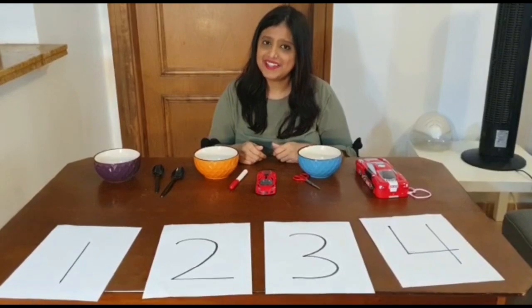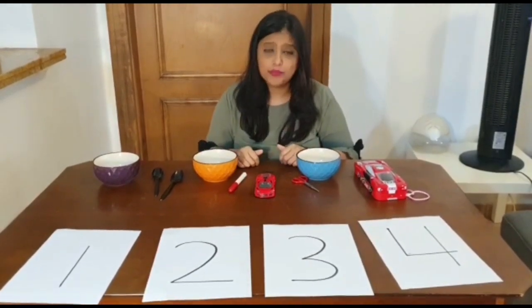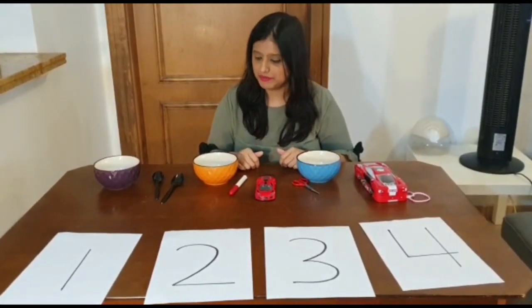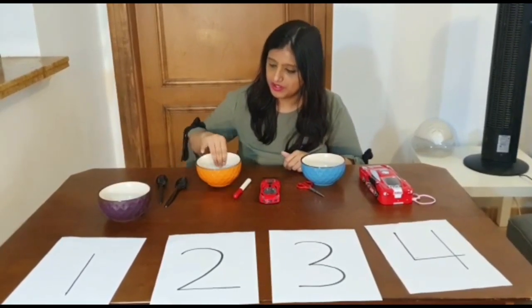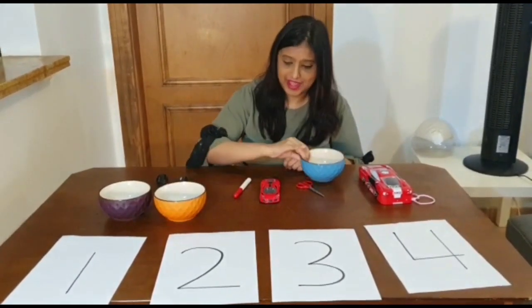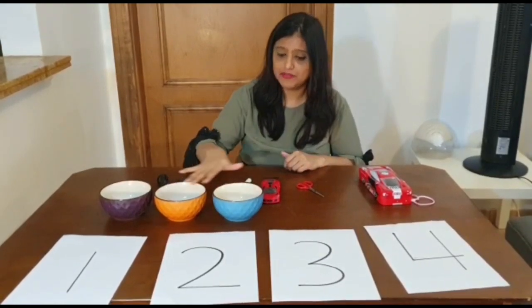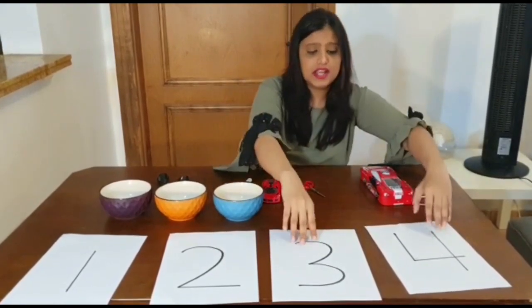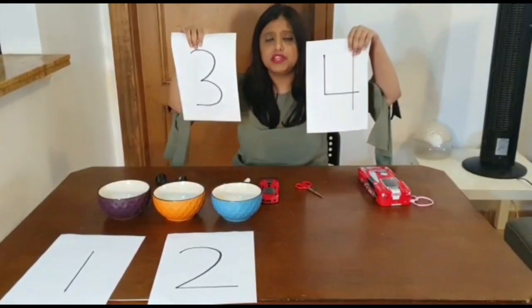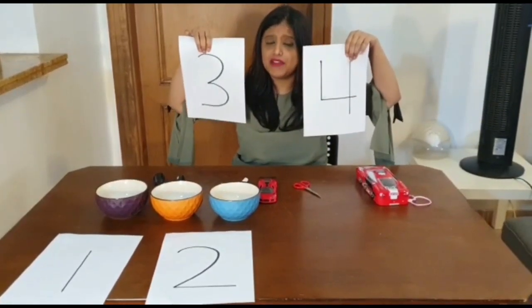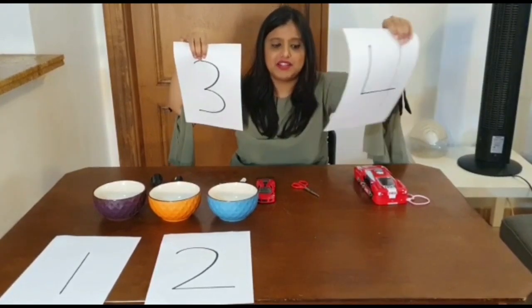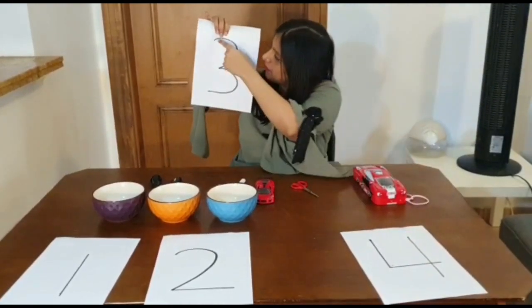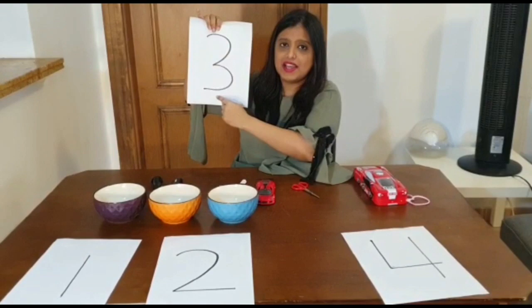Now children, let us count and identify how many bowls are there on my table. Come on, let us pick up the bowls. Let us count and identify. 1, 2 and 3. We have 3 bowls. So let us identify the number 3. Now can you identify the number 3 in this? Yes, you are right. This is how the number 3 looks like.